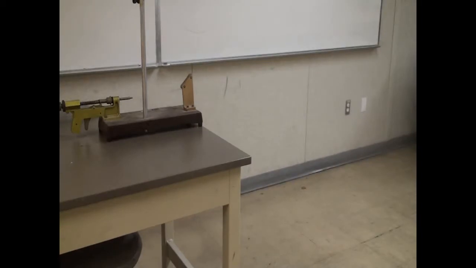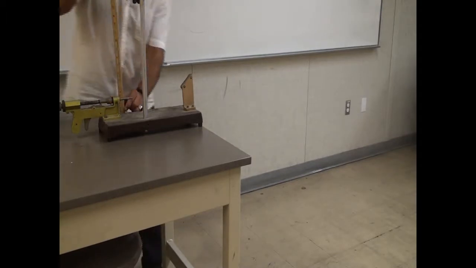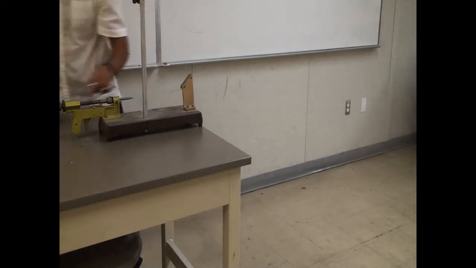Okay, now I'm going to measure the distance of the bottom of the ball to the ground. From the bottom of the ball to the ground, this is the initial height. So I'm going to measure the distance from where the ball is to the table.